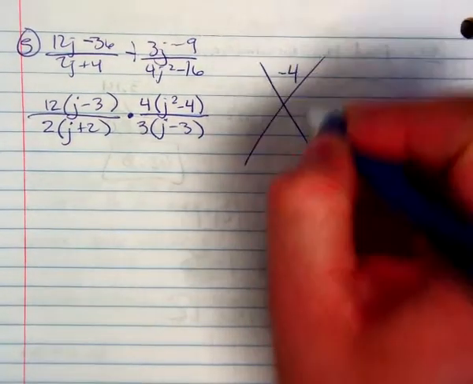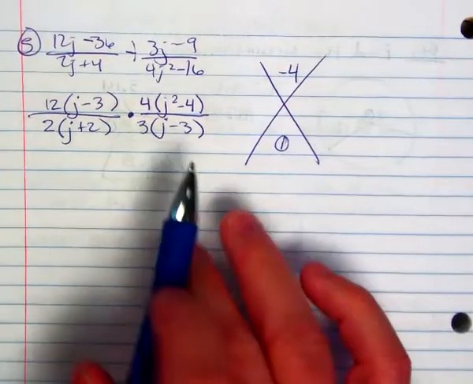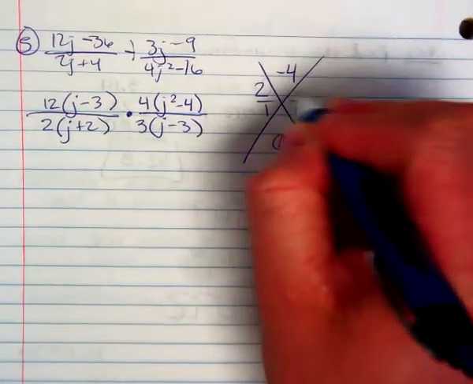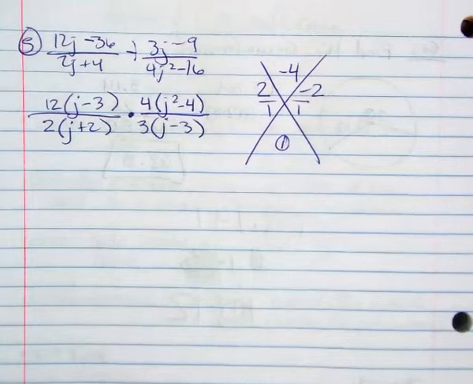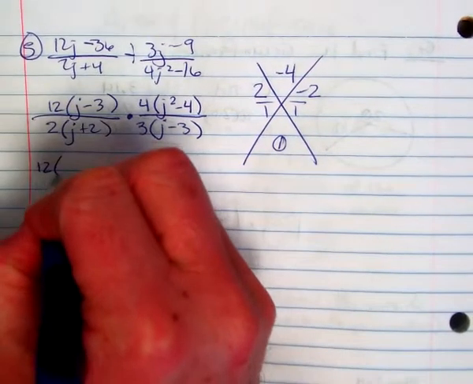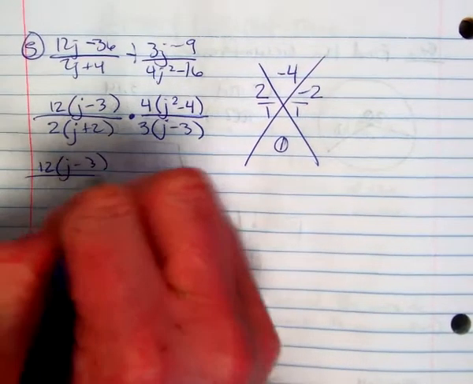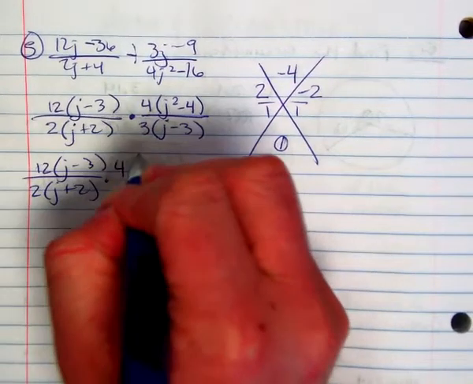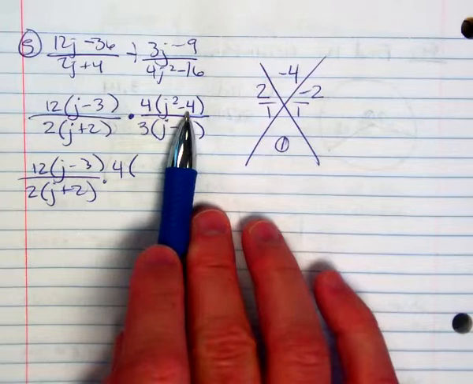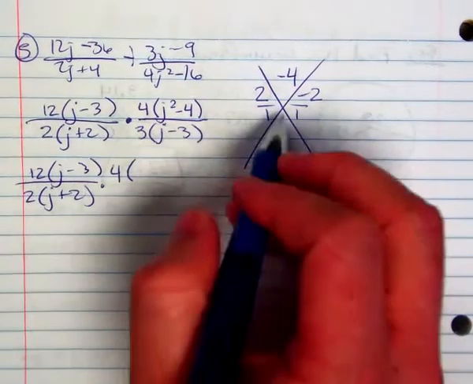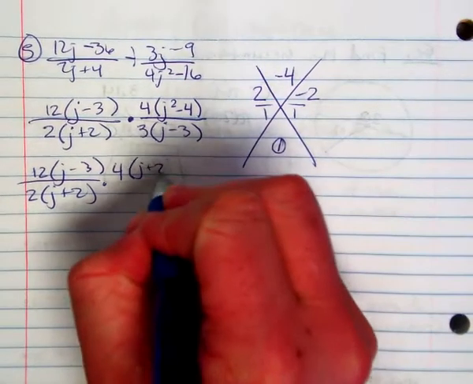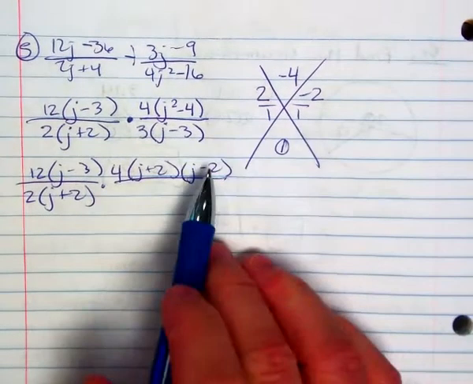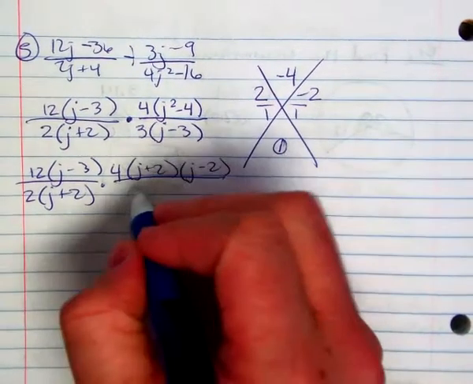I am multiplying to make negative 4. I'm adding to make 0 because there's no term in the middle here. That would be positive 2 and negative 2. So, everything stays the same except for that second numerator. I have the 4 out there, but instead of j squared minus 4, I have two binomials now, j plus 2, j minus 2, all over 3j minus 3.